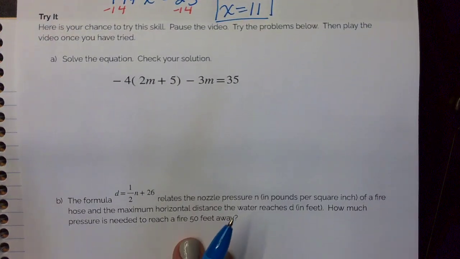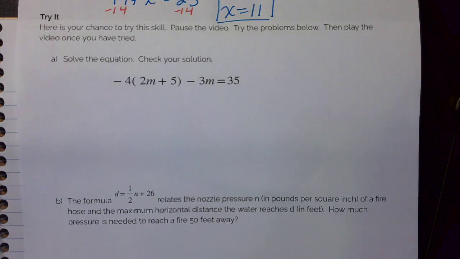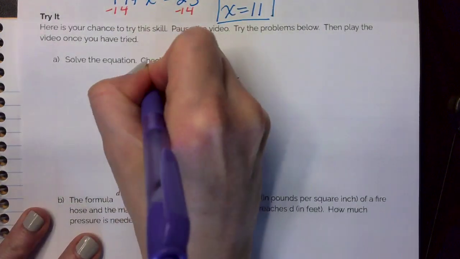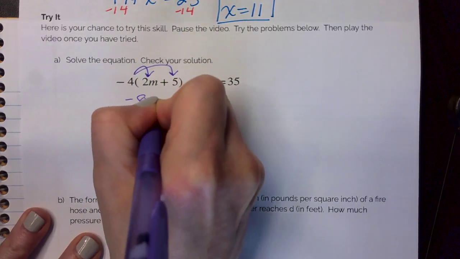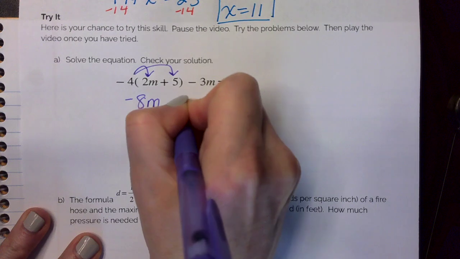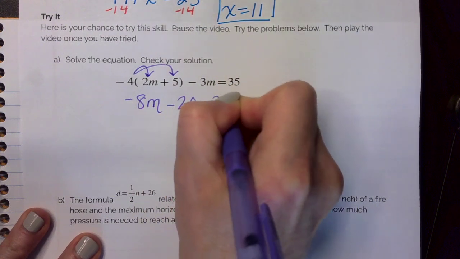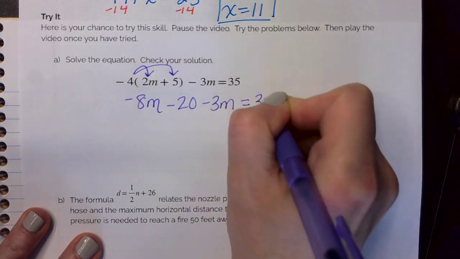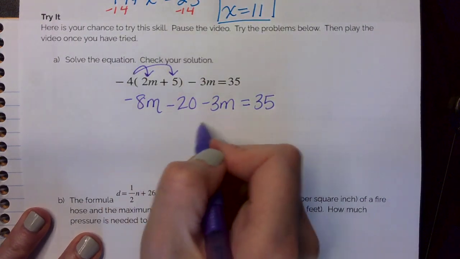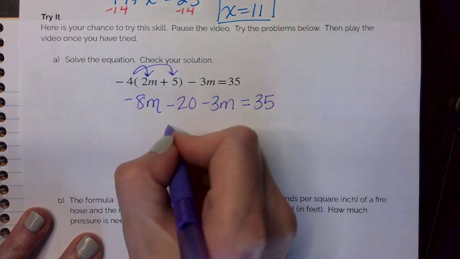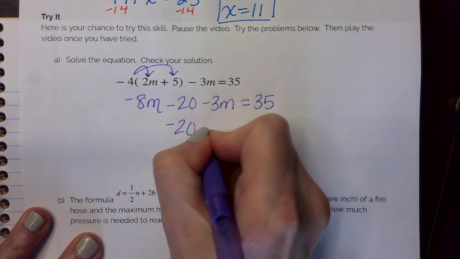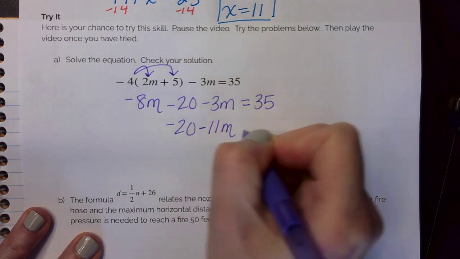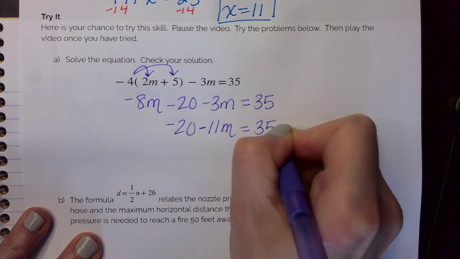Time for the try. Pause the video and unpause when you're ready to check your work. We begin with the distributive property. Get negative 8m minus 20 minus 3m equals 35. I'm going to combine like terms, so we have negative 8m and negative 3m is negative 11m minus 20 equals 35.